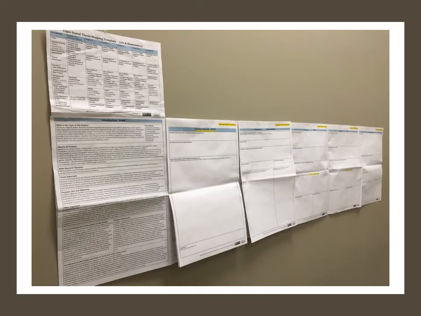Article mapping templates are a multi-page document best printed on 11 by 17 sheets of paper to give you a lot of space to work with. You can also complete this activity on a digital copy, but I encourage you to step away from the computer and allow yourself the time to think with pen and paper. As seen in this picture, the printed pages can be laid out side by side, capturing an entire writing project on one wall. Each sheet of paper represents one chapter or section.